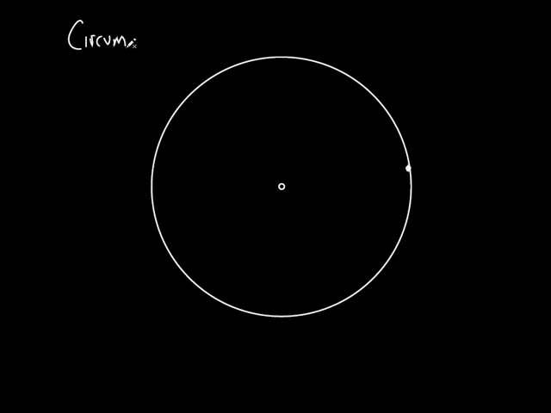Circumference, write it down. Circumference is the distance around the circle. You probably knew that already, but that's what the circumference is. It's the distance around the circle.